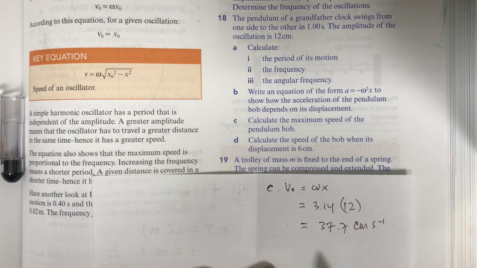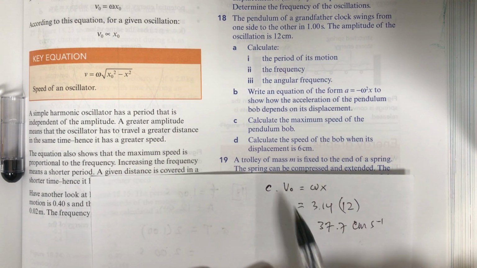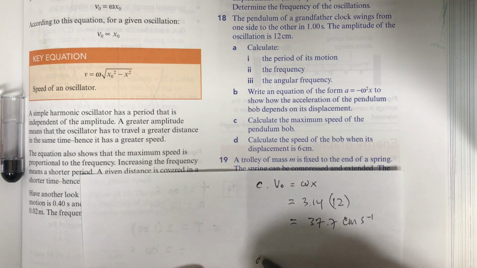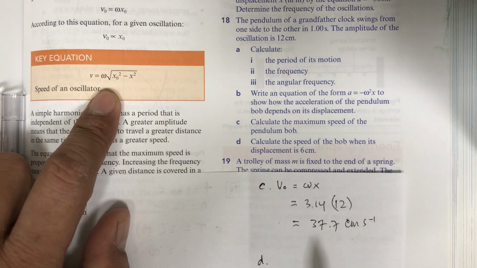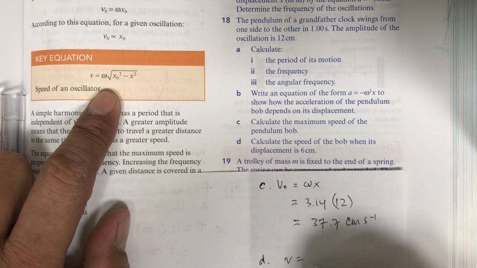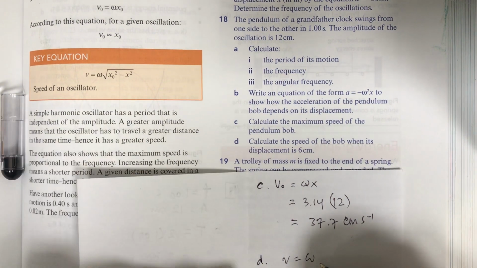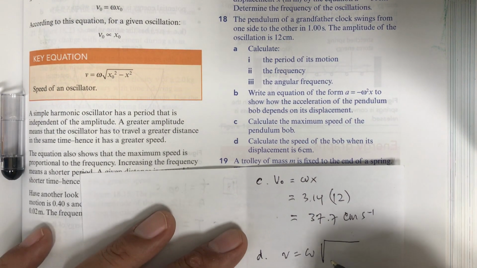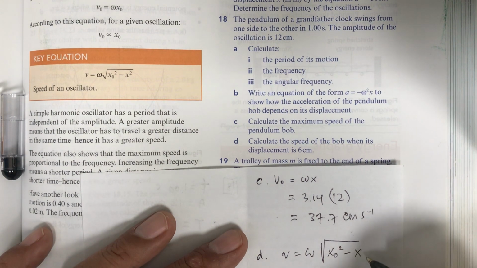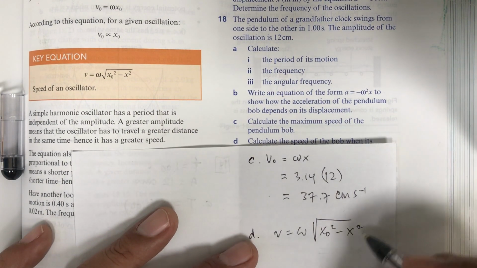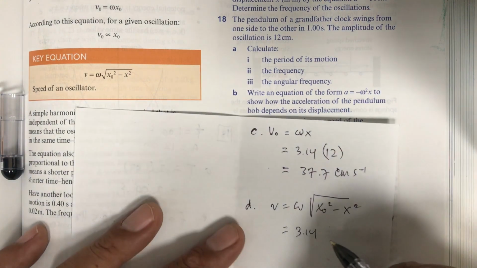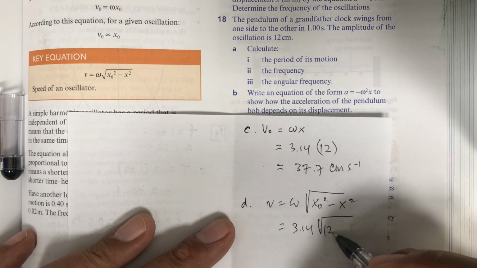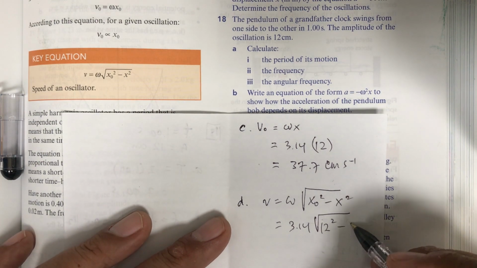Calculate the speed of the bob when its displacement is 6 centimeter. We use this one: v equals omega times root of x0 square minus x square. So omega is pi, or 3.14, and then x0 is 12, x is 6.